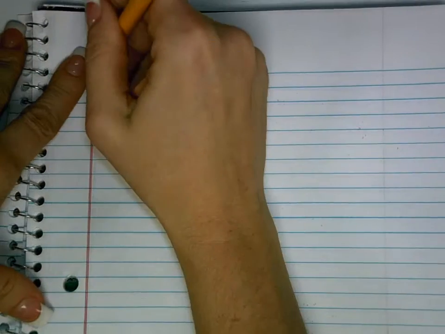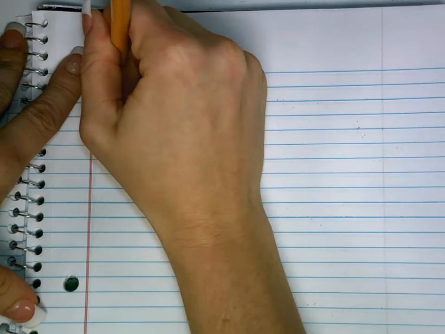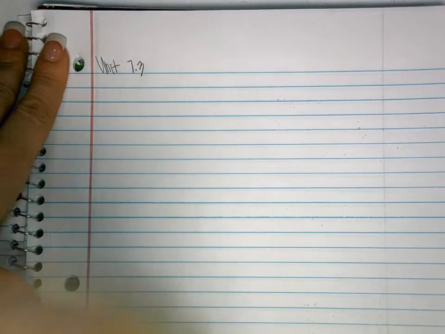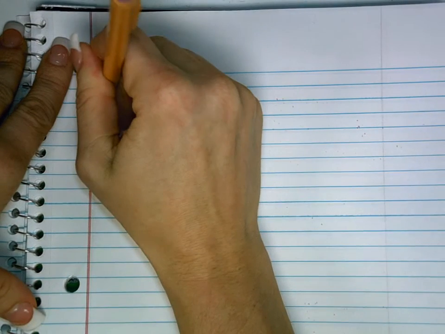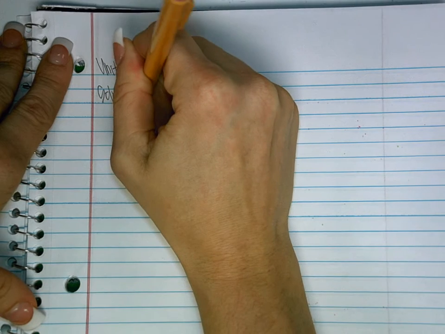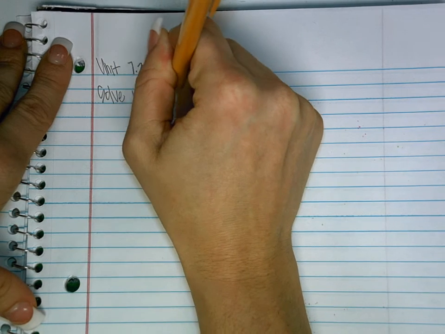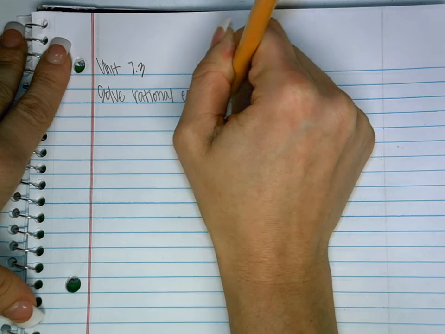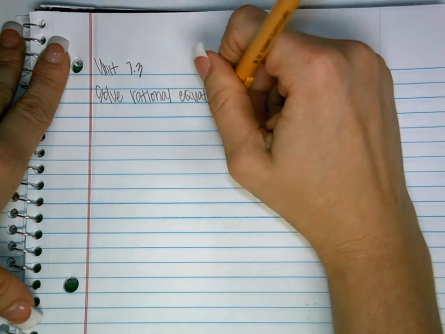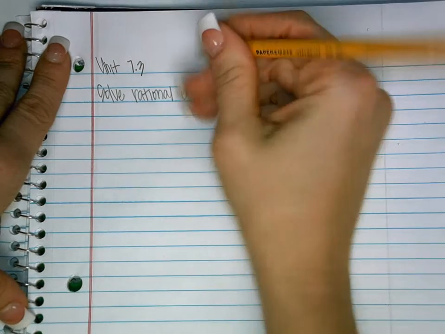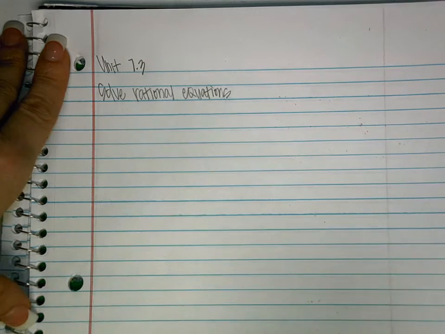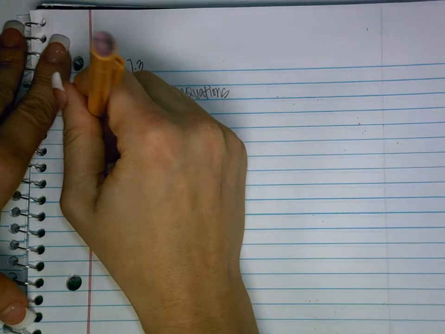Okay, so we are now on the last notes for this unit. Last thing we're doing for this unit, we're going to work on solving rational equations. Obviously your instructions are going to say to solve.